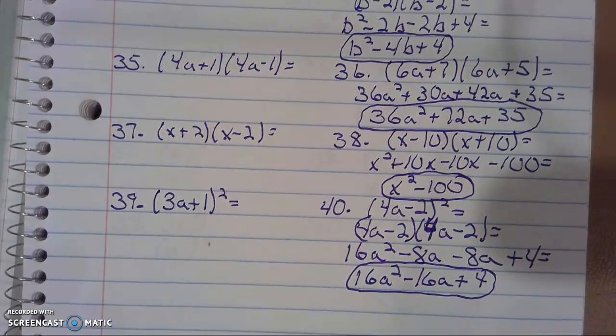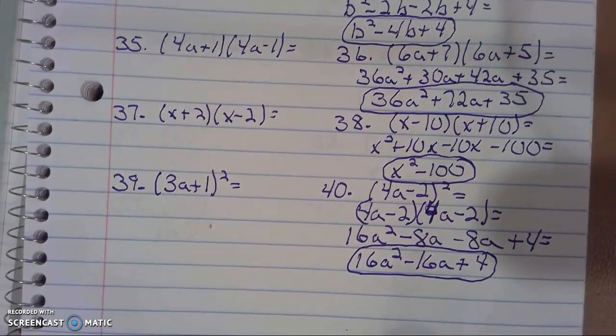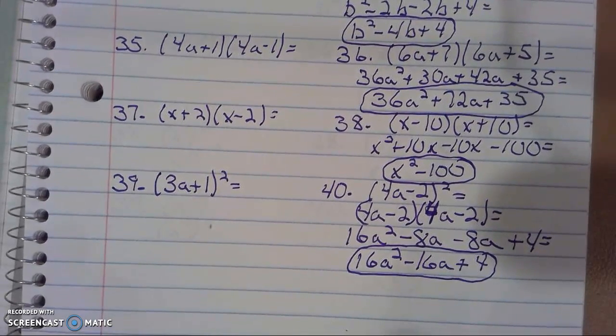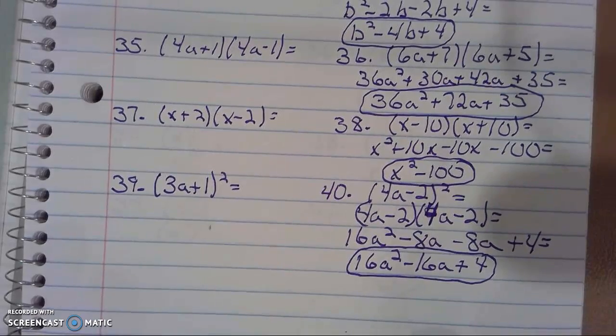The middle two terms on 38 cancel out. Then on 39 and 40, again, it's a binomial squared. Remember, like on 40, it's 4a minus 2 squared, so it's 4a minus 2 times 4a minus 2. Then we use FOIL.